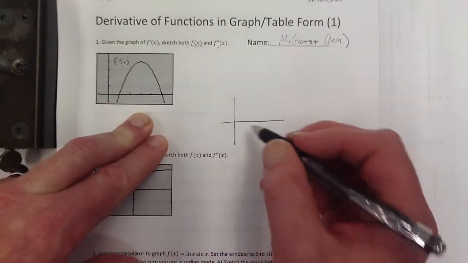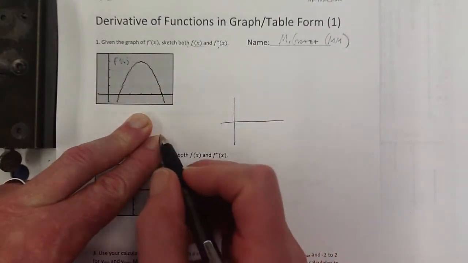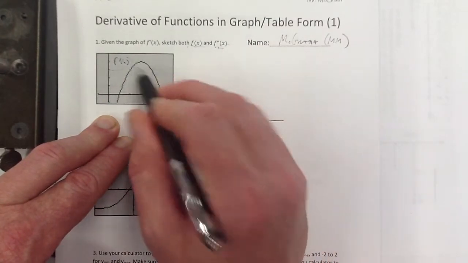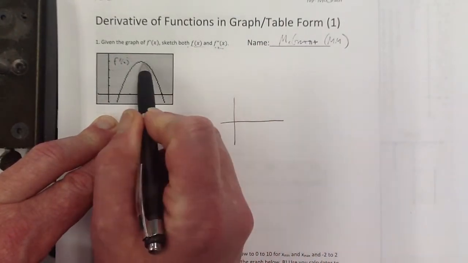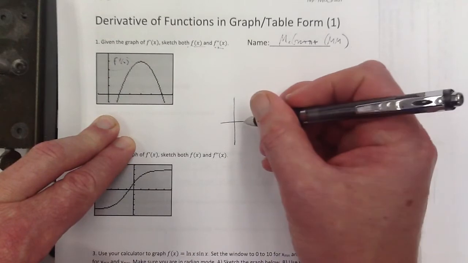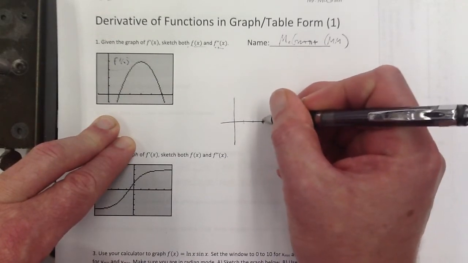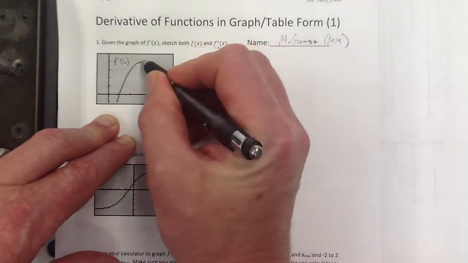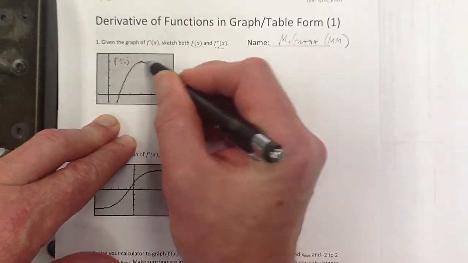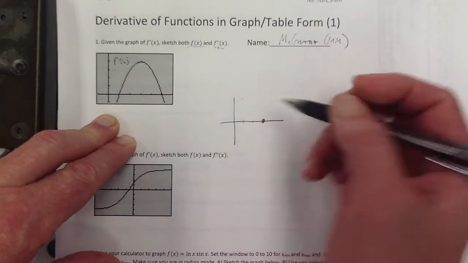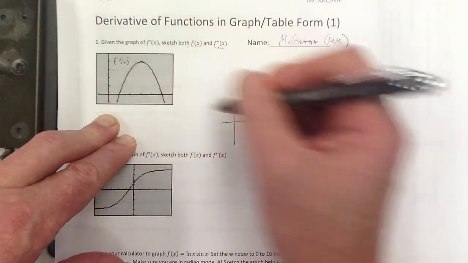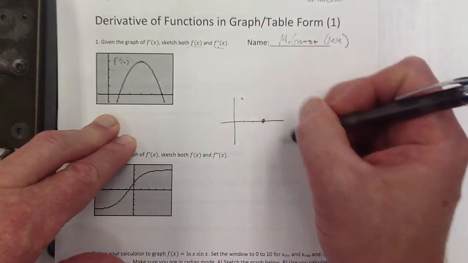All right, so let's see. Tried to get the right scaling on there. This is f prime, but I want to sketch f double prime, so that's just the slopes of these. The first thing I'm going to look for is, where's the slope 0? There's a maximum, so right here at 1, 2, 3, I have a slope of 0. And on my way getting closer to these, I have positive slopes, but they're going towards 0. So somewhere up here going that way. And then after this, I have slopes that are becoming more negative, so headed down this way.